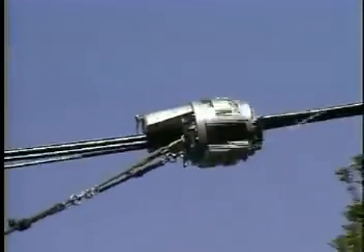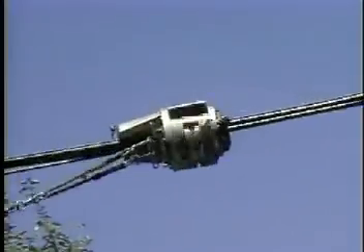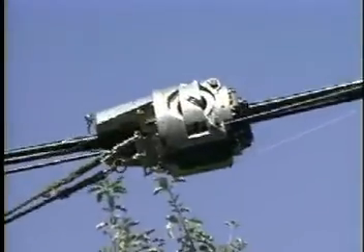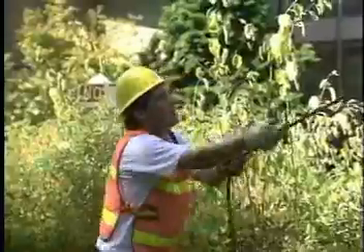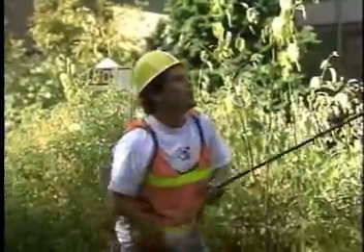In lashed installations, a lashing machine is used to bind the cable securely to the messenger using steel or nylon lashing wire. The machine is pulled along the span by a person on the ground.